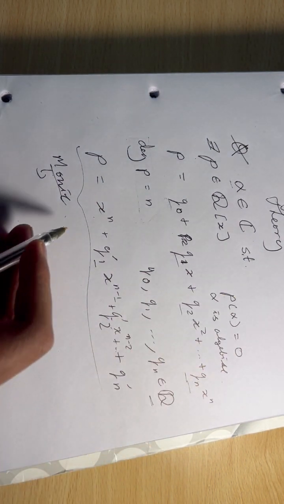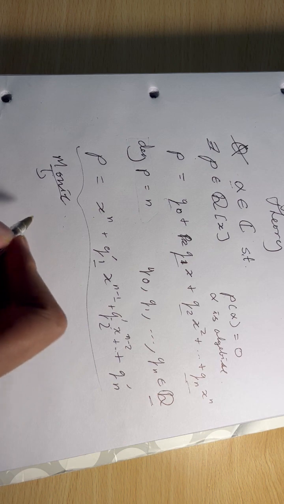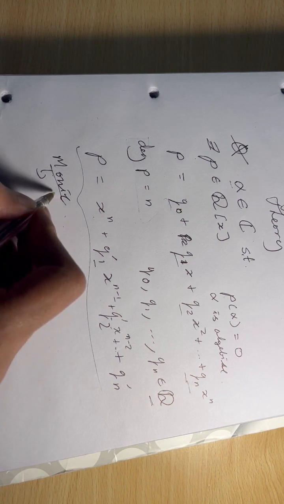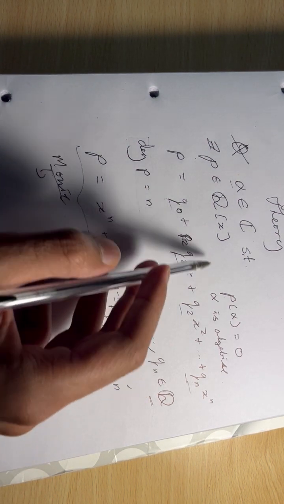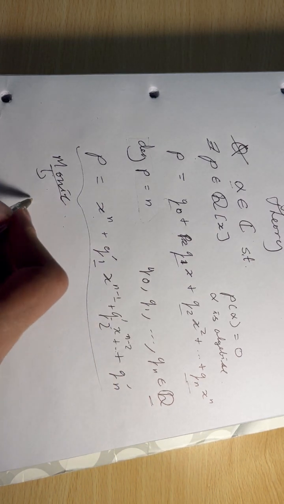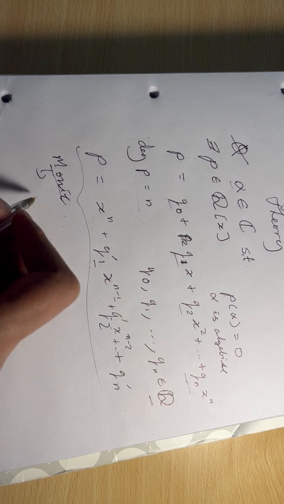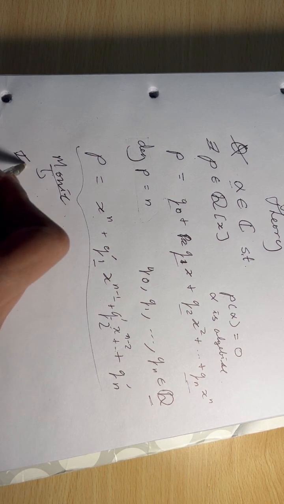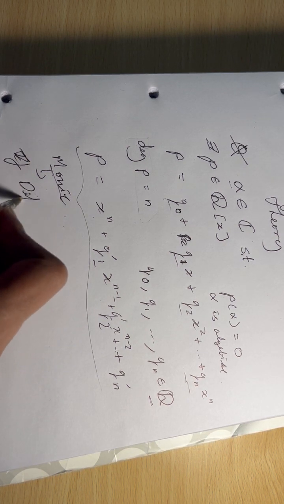Since there is one, there must be one of lowest degree, and this is a definition.